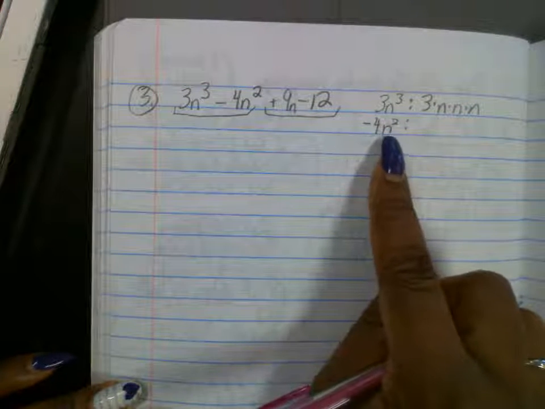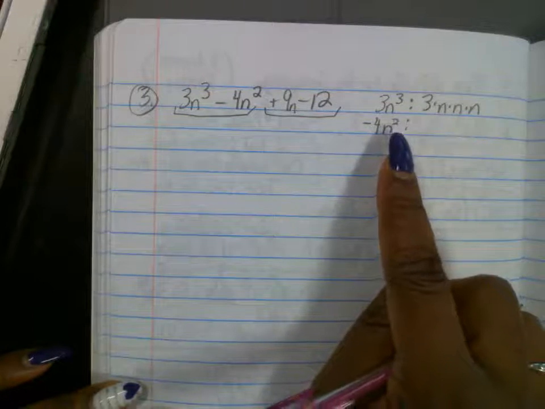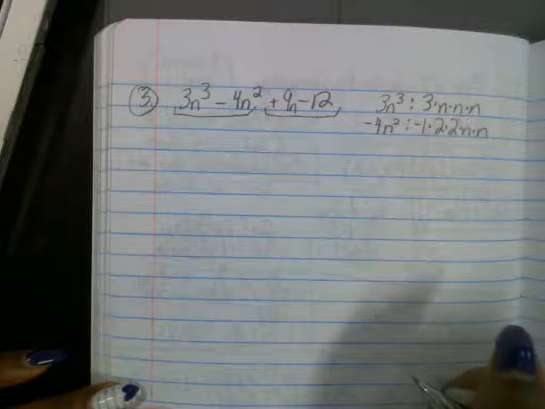Very good. What's the prime factorization for -4n to the second? -1 times 2 times 2 times n times n. Very good. Any questions about how we came up with the prime factorization for both?